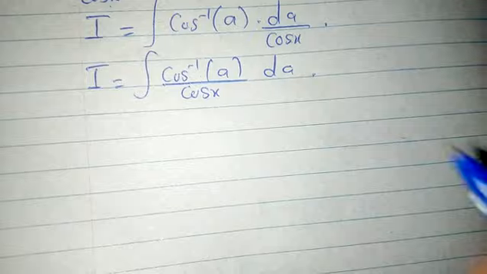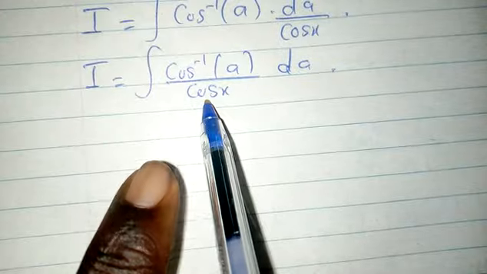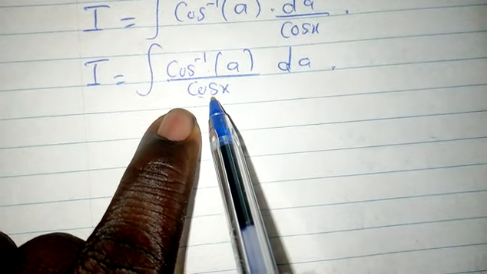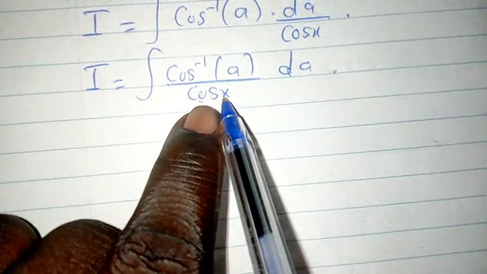So what should we do? We have to change our x to a so that we can integrate with respect to a. Okay, let's move on. I got stuck somewhere here, because how can you change this cos of x and put there a?